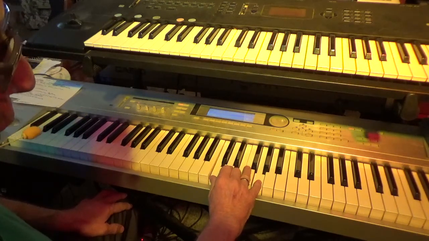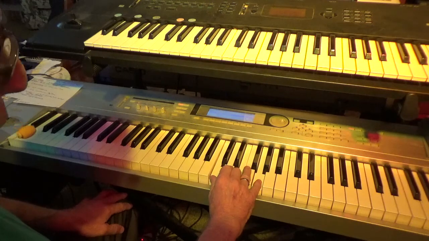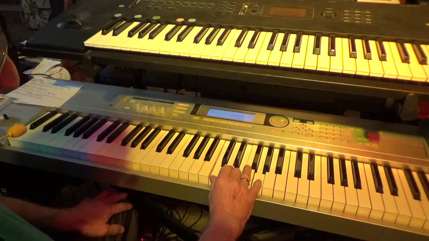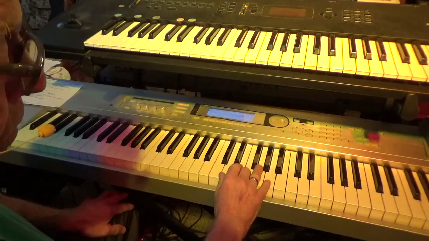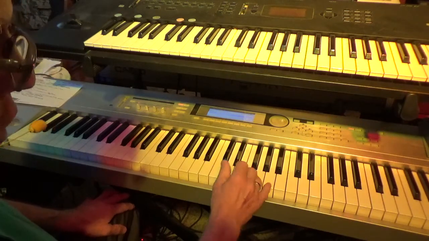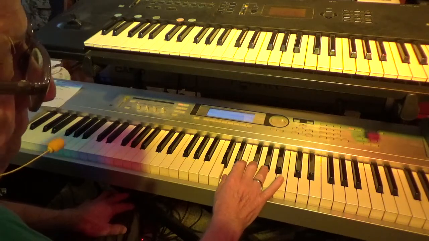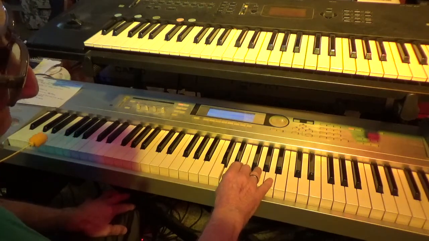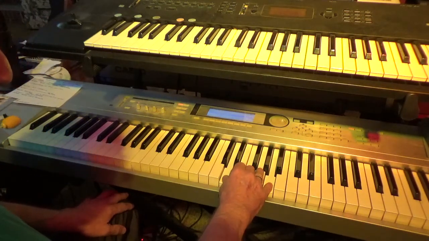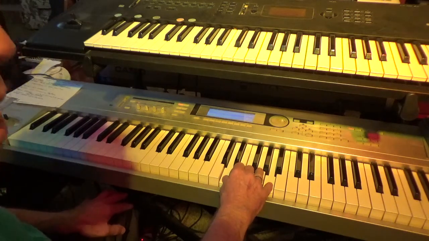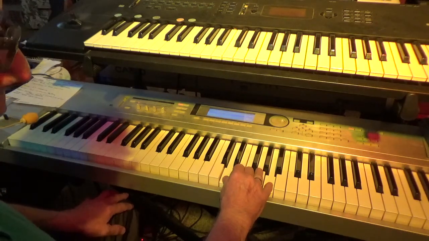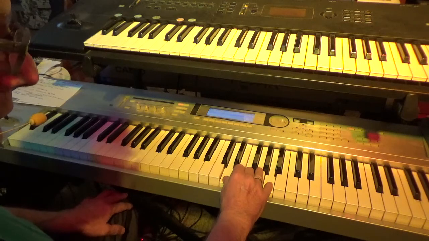Move your whole hand up one key. You just hold your hand rigid and move it up. Put your thumb on the D, your middle finger on the F, and your pinky on the A. And that's going to be D minor. Move it up one key again.